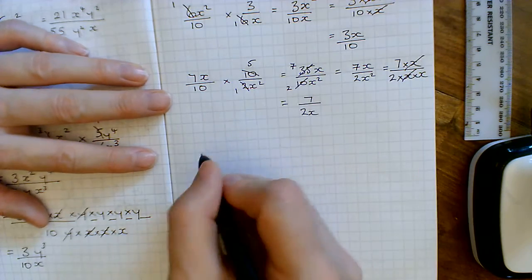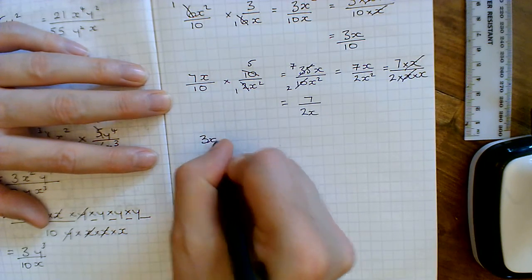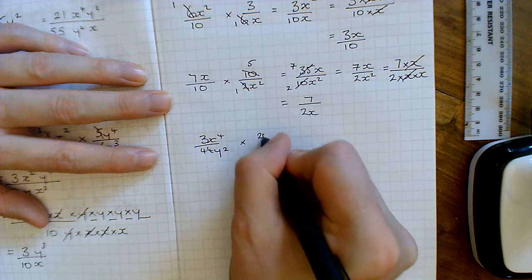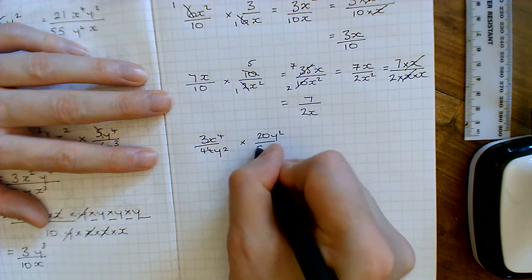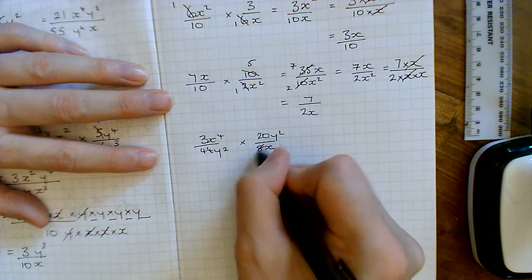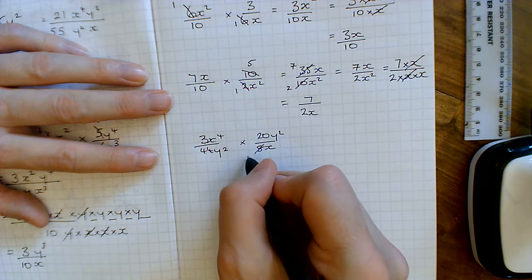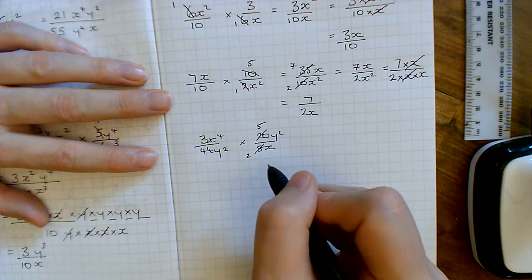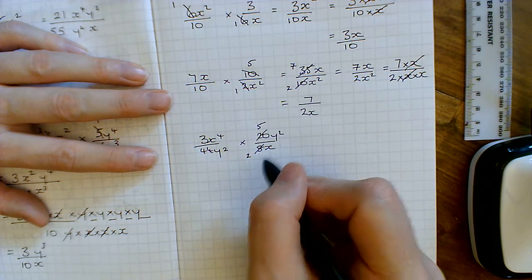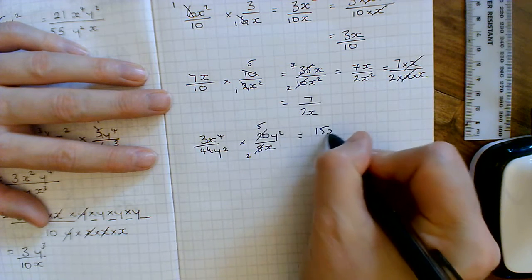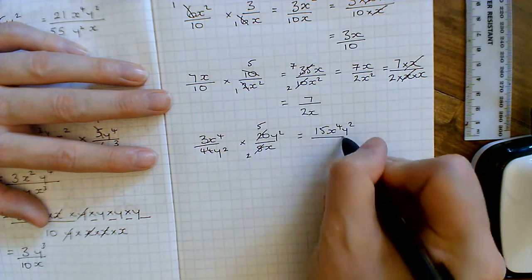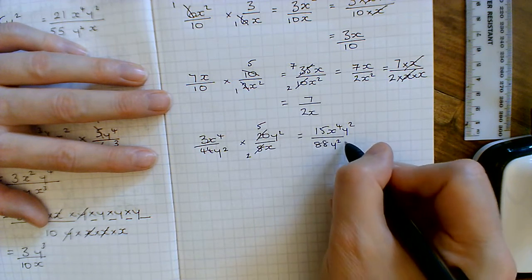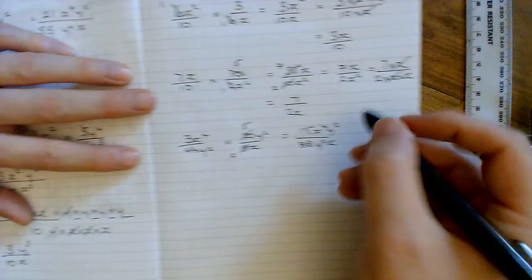Number 3, so we've got 3x^4 over 44y squared times 20y squared over 8x. So I'll start by dividing by 4 to get 2 and 5. I can't see anywhere else anything to cancel, so I'm left with 15x^4y squared over 88y squared x, so 44 times 2 is 88.